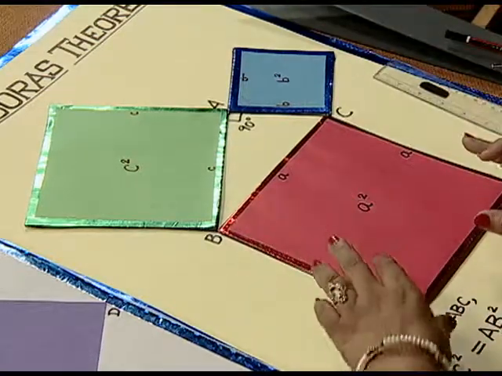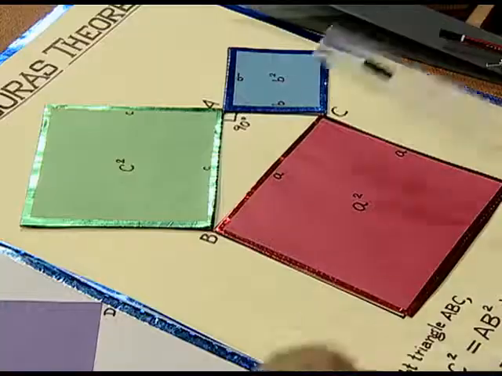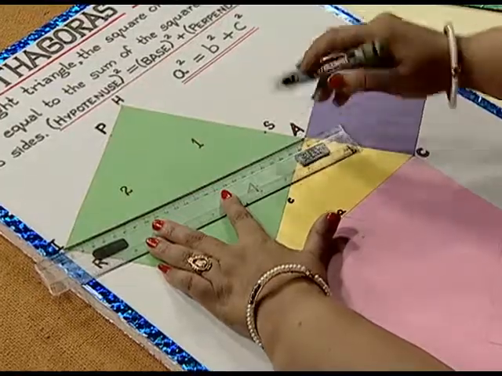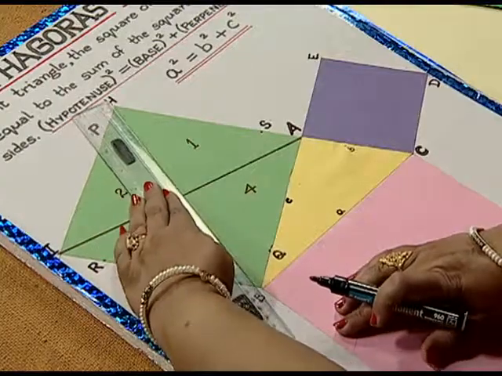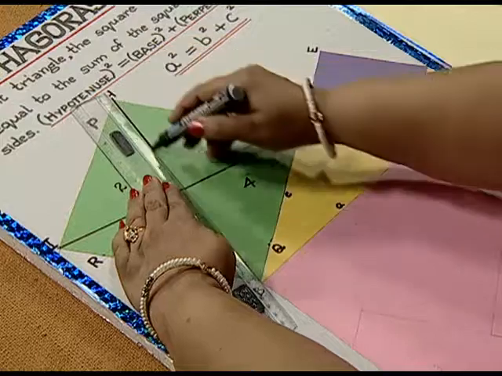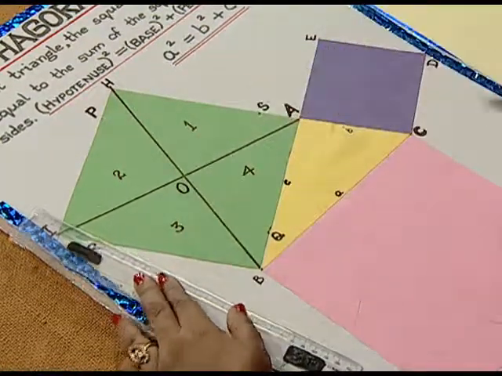Now, in order to verify our theorem, we need to do some constructions. Look here, first of all we join the diagonal AI in this manner and also we join HB. This is also a diagonal, and both the diagonals intersect each other at point O.